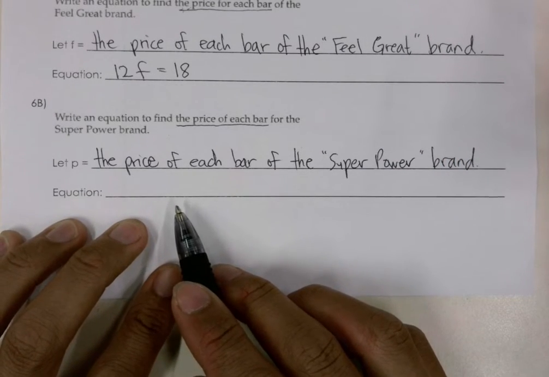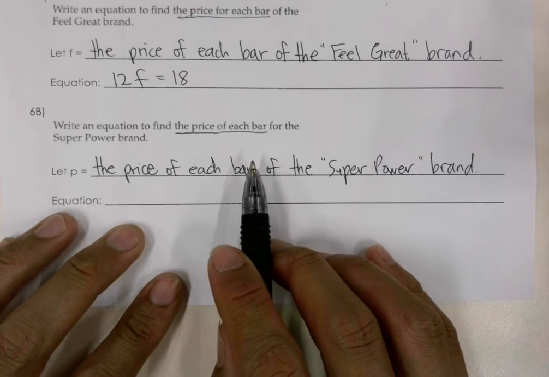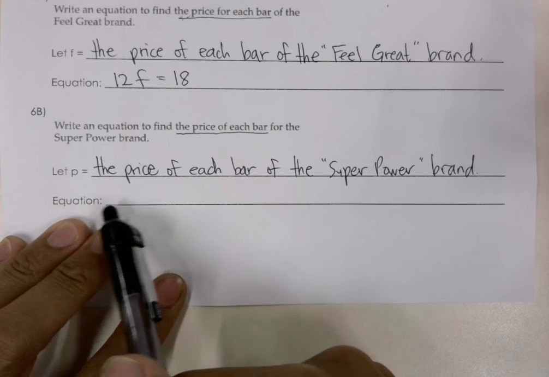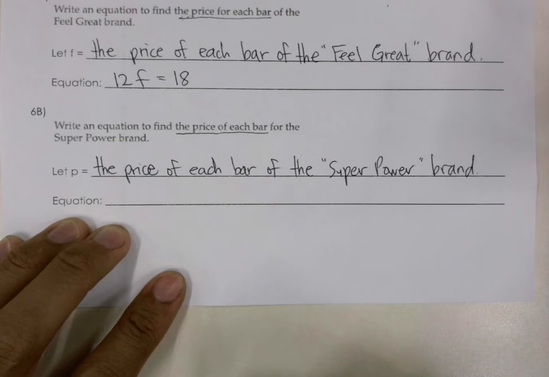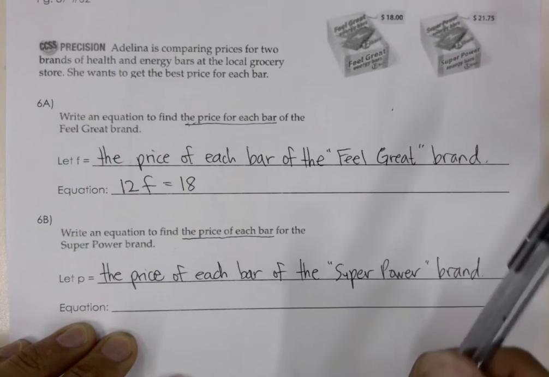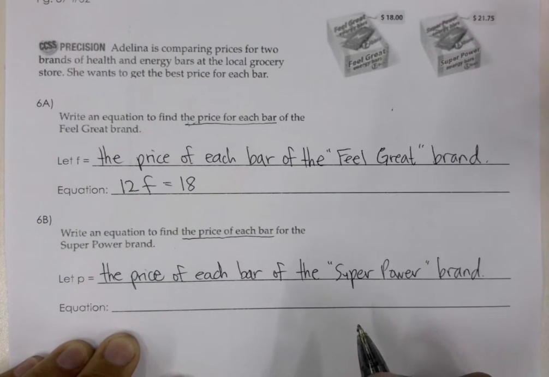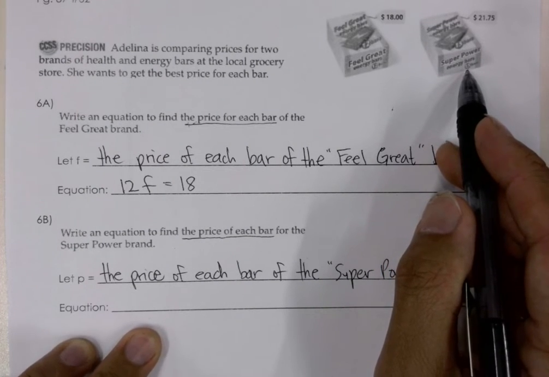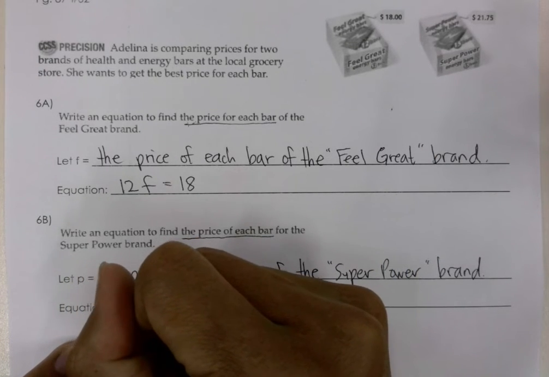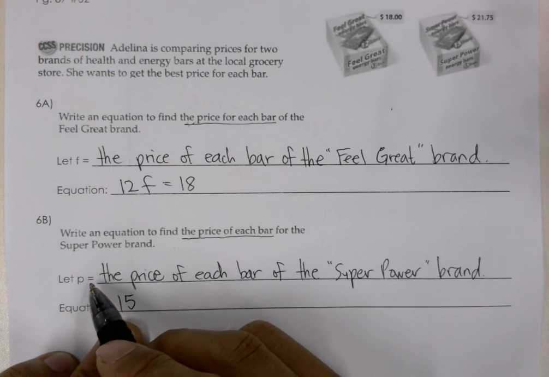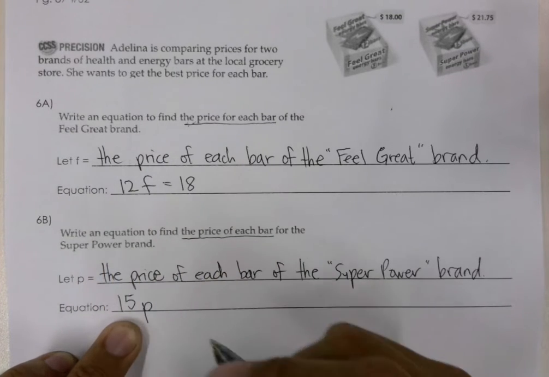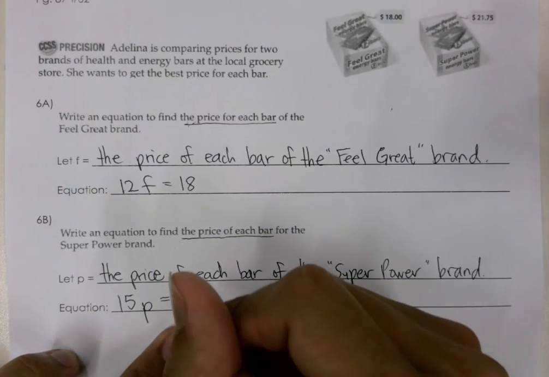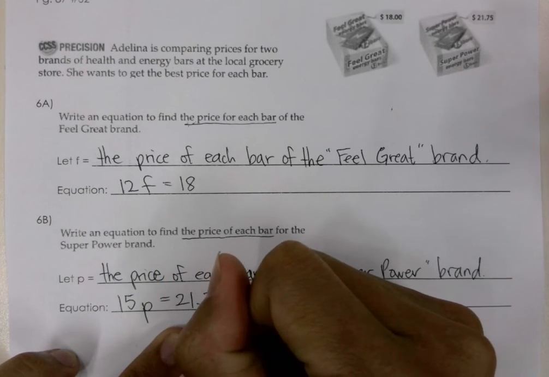And the equation we're going to use is very similar to the equation we used for the Feel Great brand. It's the number of bars times the price of each bar is equal to the total cost of the box. So, in the Superpower brand box, we have 15 bars. So it's going to be 15 times the price of each of those bars, P, which we don't know, is equal to the price of the box, 21.75.